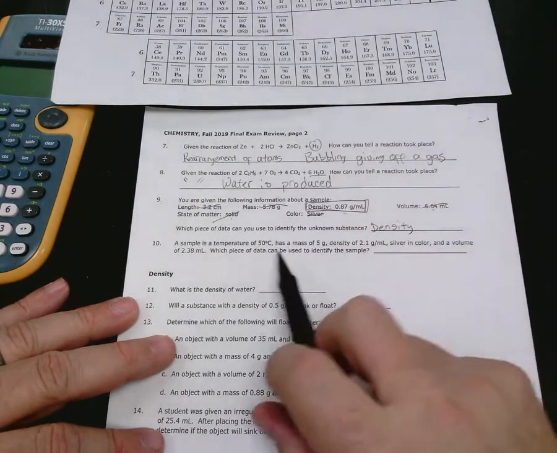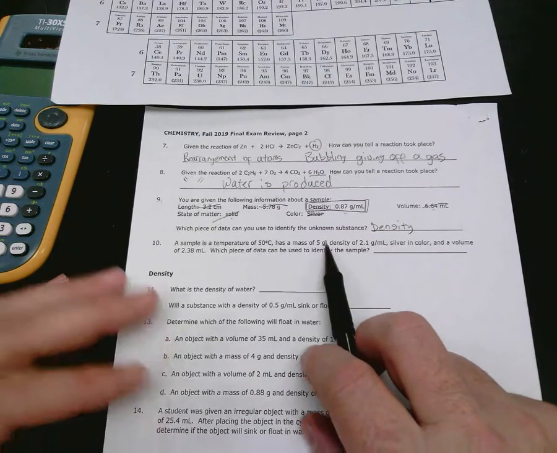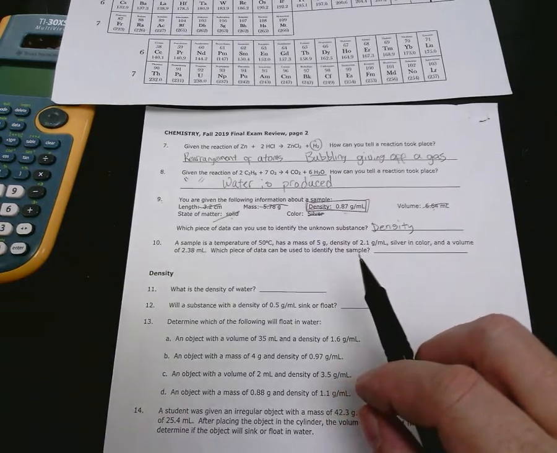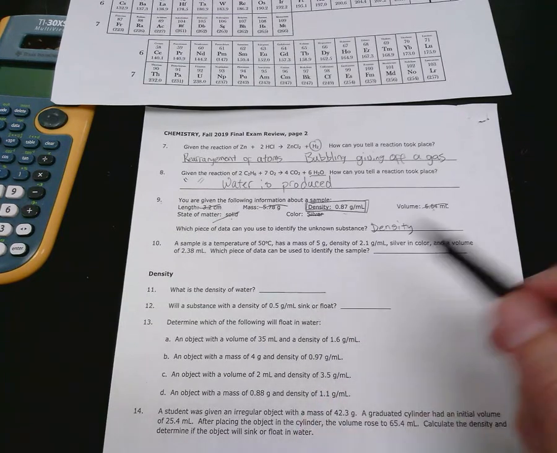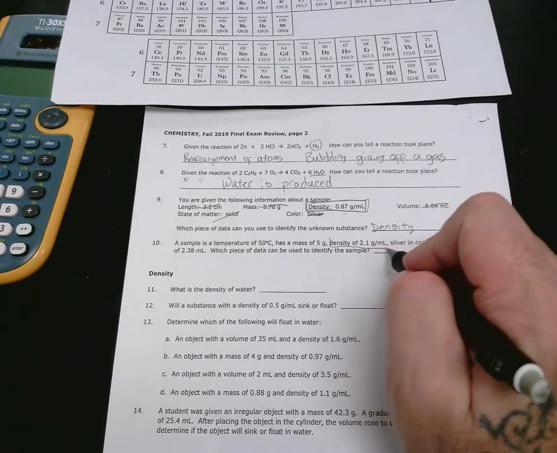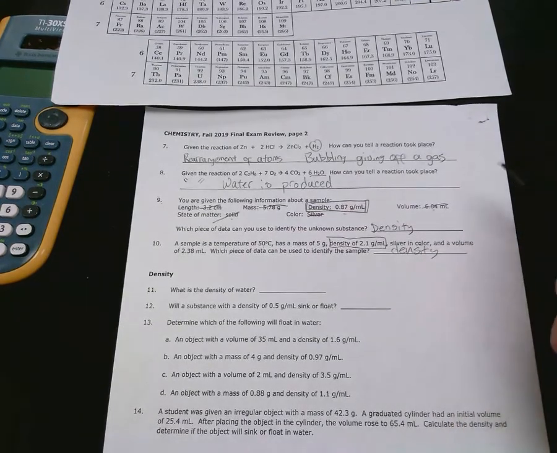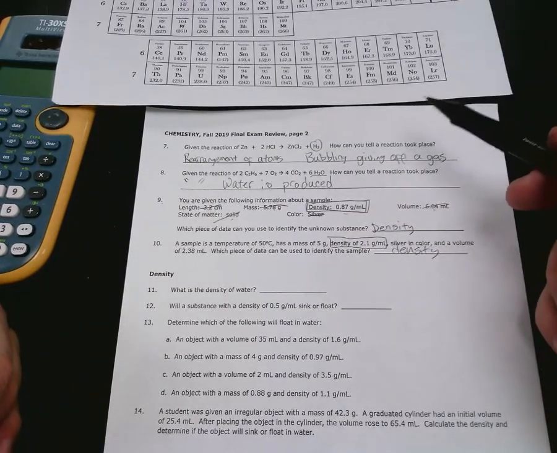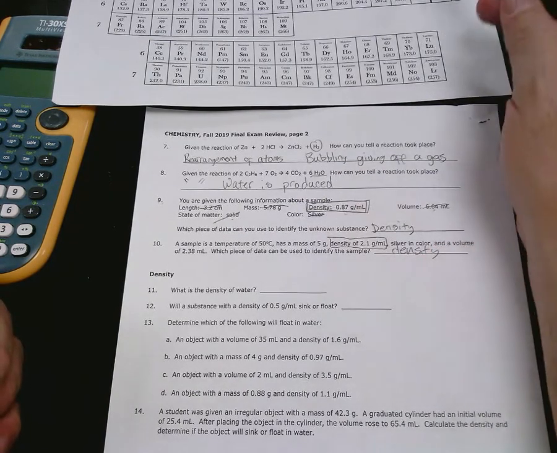Okay, a sample is at a temperature of 50 degrees Celsius. Ooh, hot. Has a mass of 5 grams, a density of 2.1 grams per milliliter, is silver in color, and has a volume of 2.38 milliliters. Which piece of data can be used to identify the sample? Well, again, temp doesn't give me anything. Grams doesn't give me anything. Aha! Wow, they use the same answer twice. Density. Density can help me identify it. I mean, all of these can help me identify it. Silver can help me identify it as a metal and not a non-metal. 50 degrees, if I watch how fast it cools down, I can tell you what metal it is exactly.